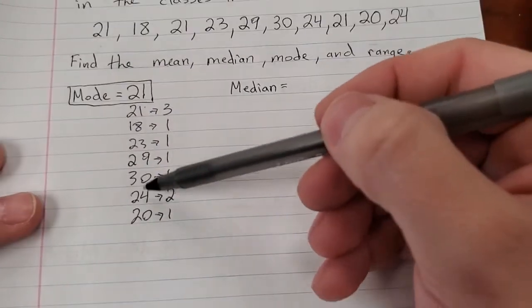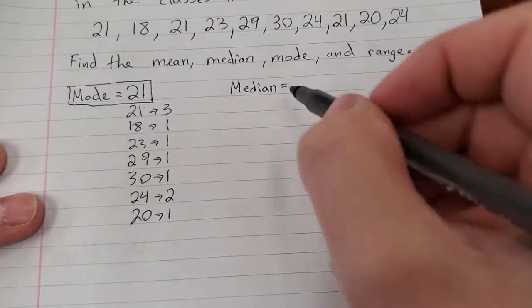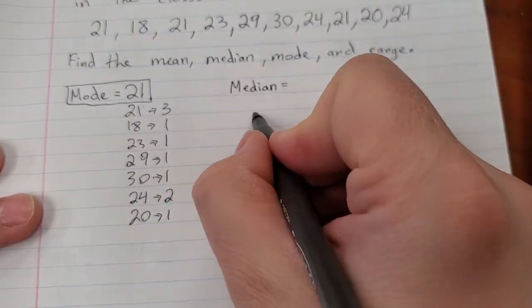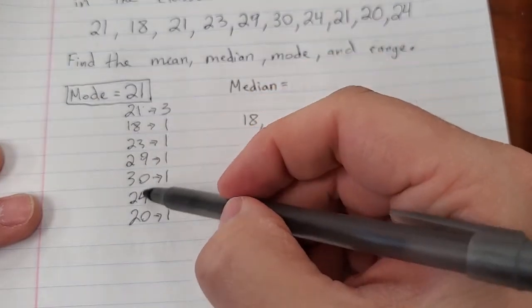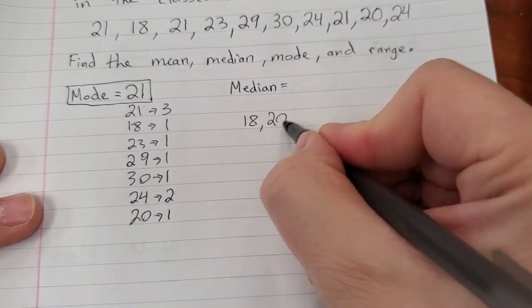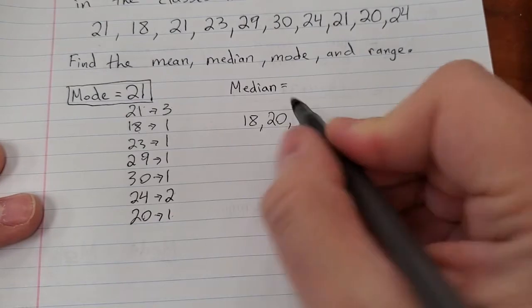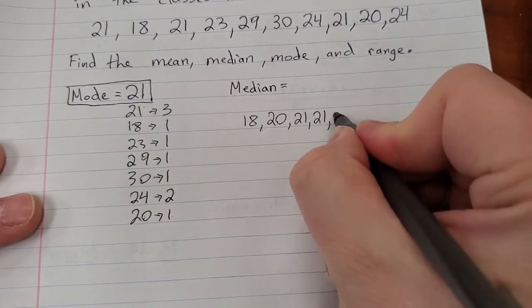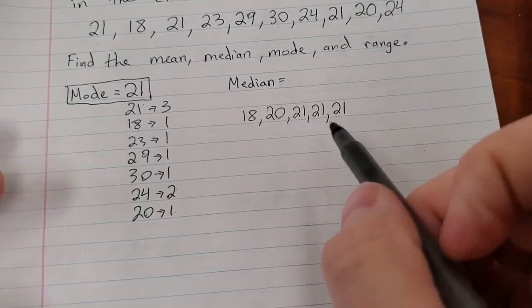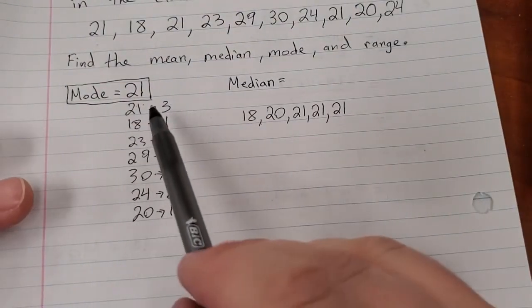Which number is the least number? 18. And how many are there? There's 1. So I'm going to write 18 one time. Next number is 20, and there's just 1 of them. 21, there's 3 of them, so I'm going to write down 21 3 times. Remember, we put this from least to greatest so that we can find the middle number.